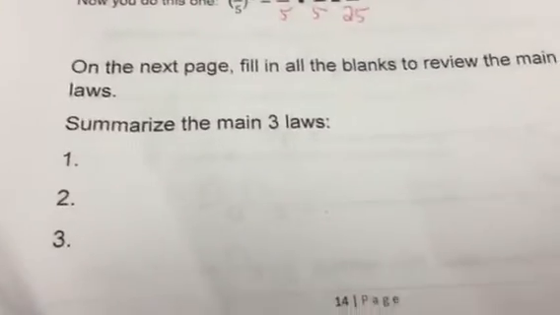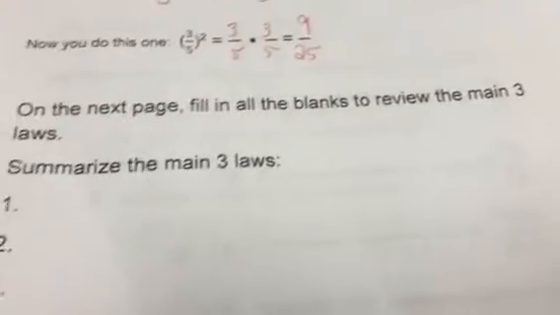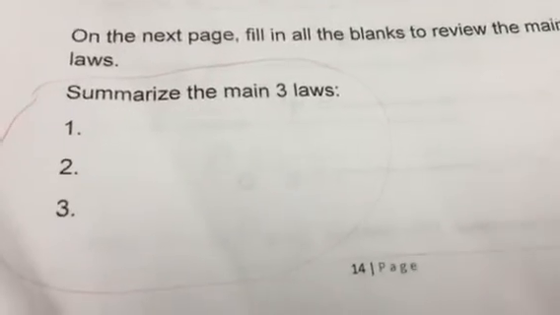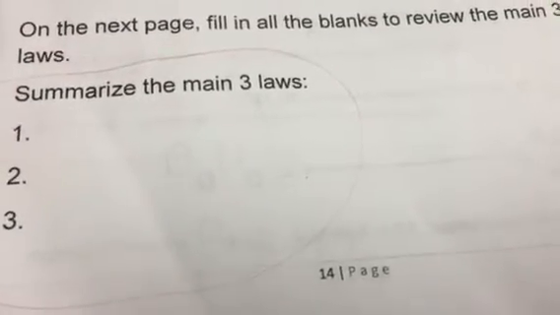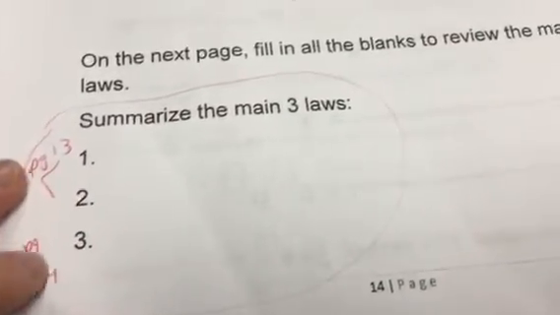All right, on the next page, fill in all the blanks to review the main 3 laws. I want you to summarize the main 3 laws. You can find the first 2 on page 13. And this one's here on this page. I need you to do that, as well as complete all the blanks on the next page.